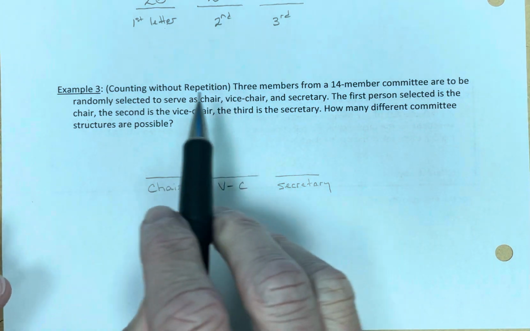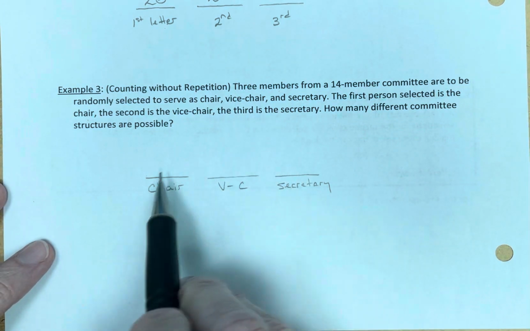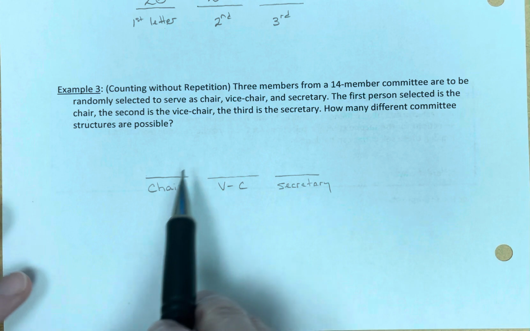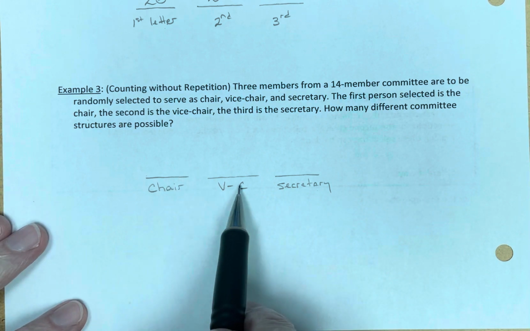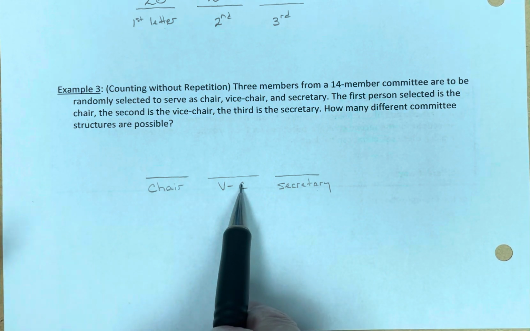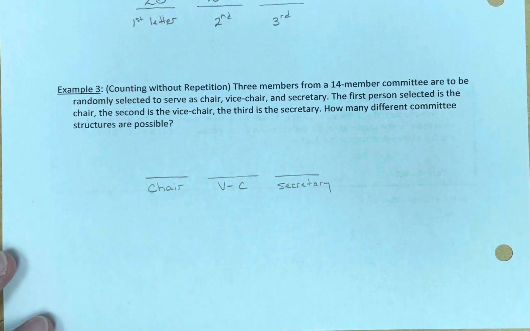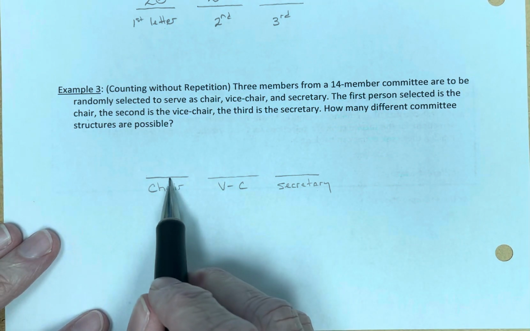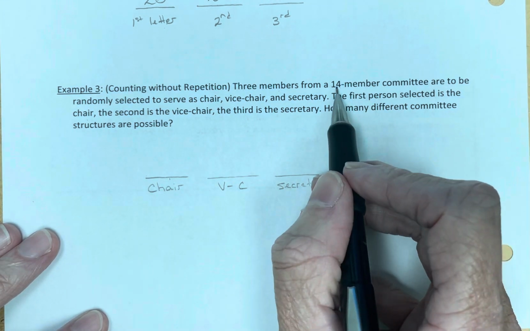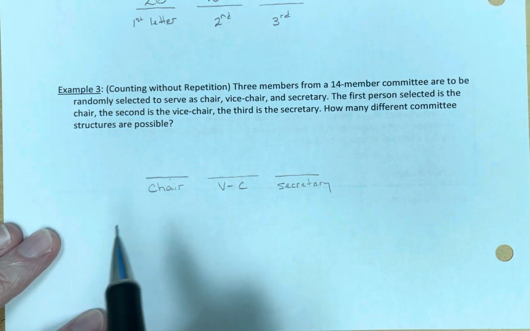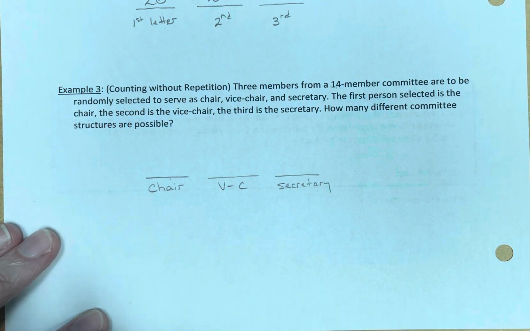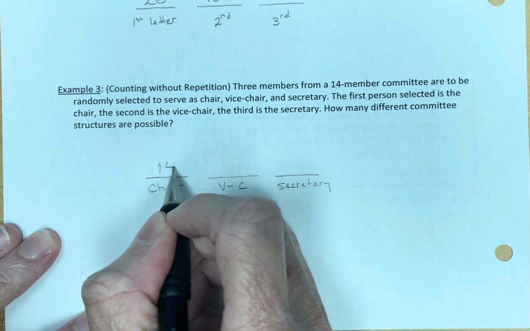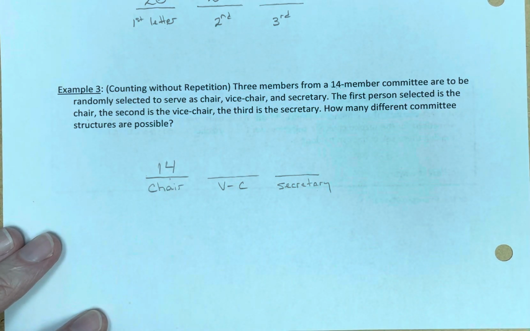Now, obviously, once you're selected, you're not going to get selected again. You're not going to be the chair and the vice chair. Once you're selected, you're out. So we have no repetition. How many possibilities are there for the chair? Well, there are 14 people. They're all in the hopper to be chosen. There are 14 possibilities for the chairperson.